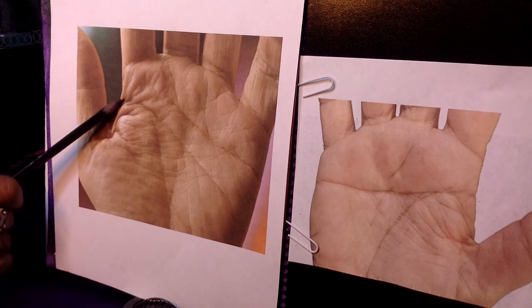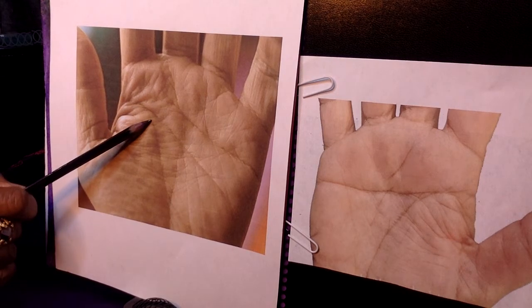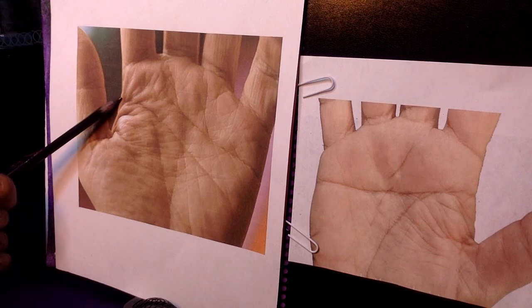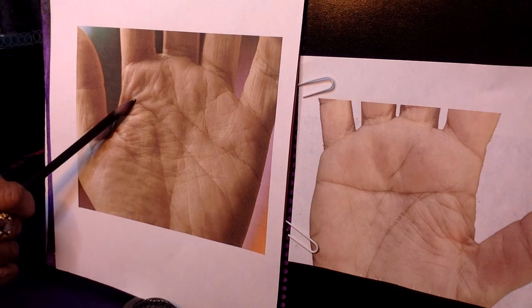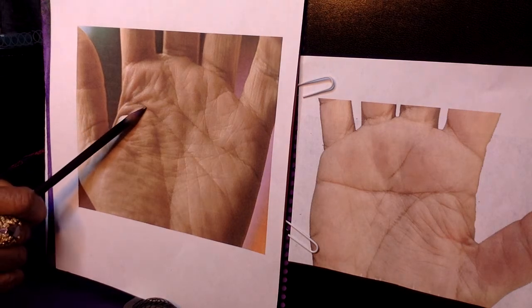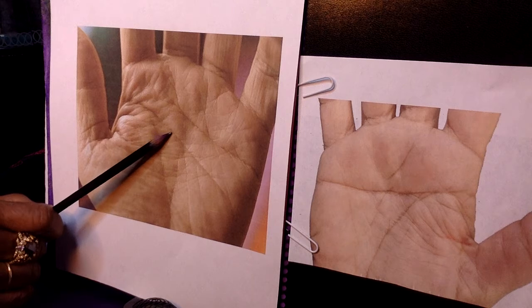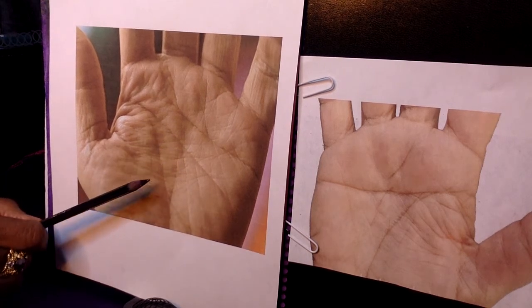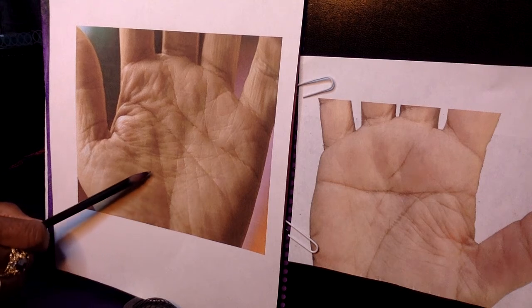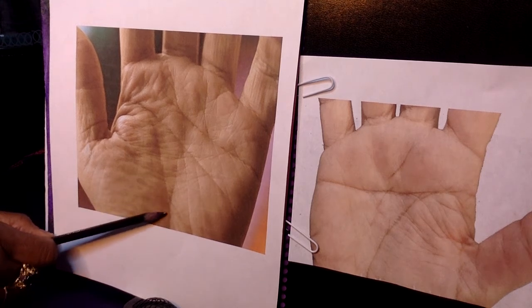disruption, even though the lifeline and the headline are joined from the beginning, and little disruption here, little disruption, and disruption continues, and then breaks off. So it looks like life gets better for this person the older they get.